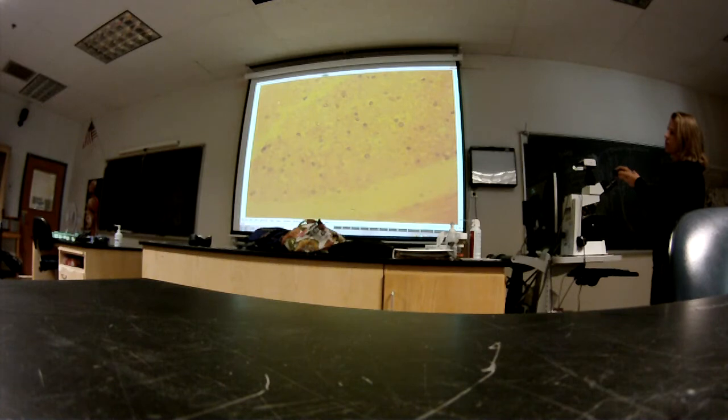Endoneurium? No, that's not the endoneurium. That's the myelin sheath. That's pushing it a little as far as visibility all the way to the back of the room. That'd be a little hard, but I just wanted to show you. This is the myelin sheath. This is the axon. But the whole structure is the myelinated axon.